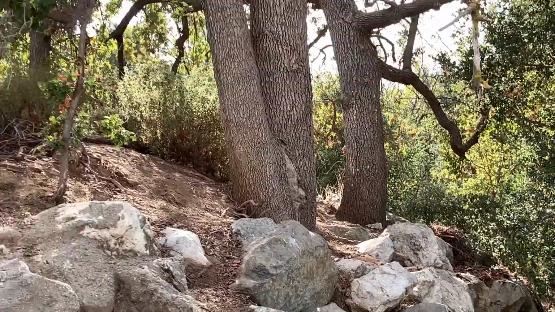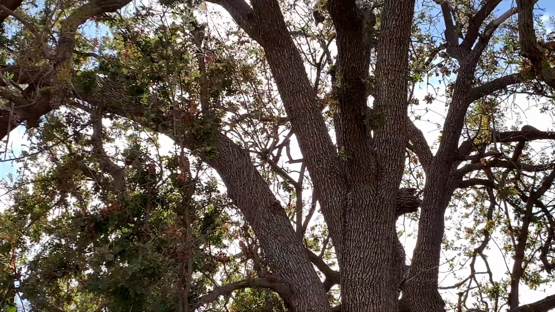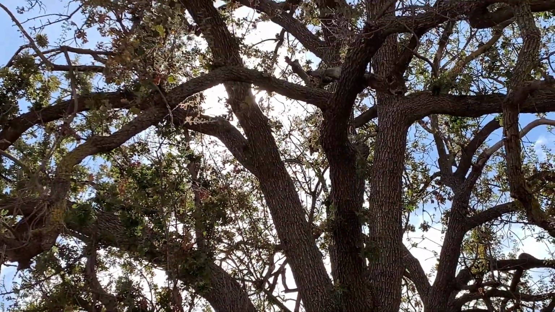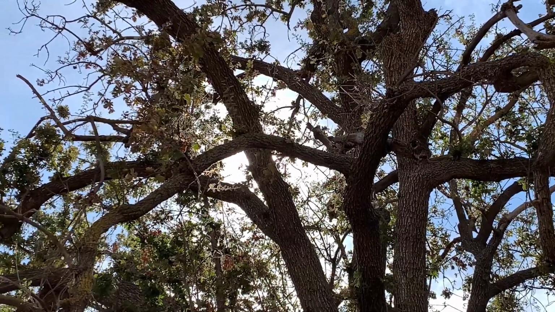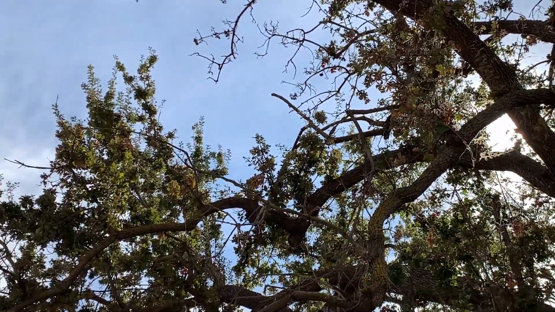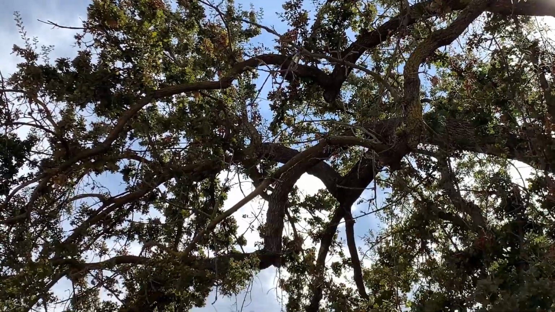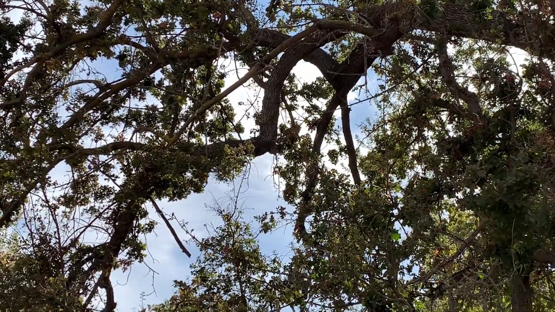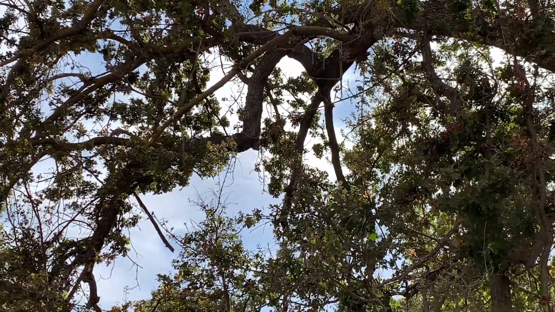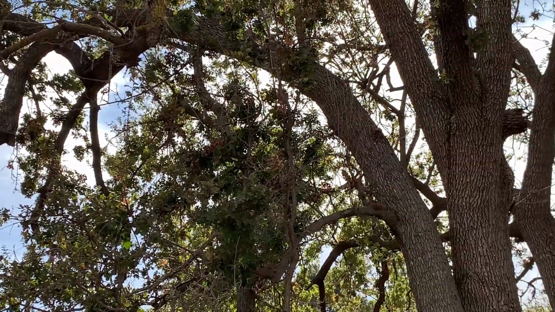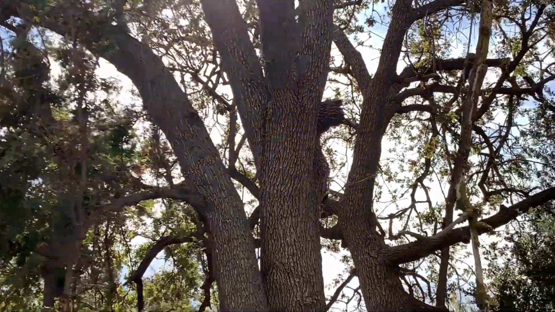I'm pointing up to it right now. They are really, really beautiful. They're very old. Some of them are 400 or 500 years old. And one of the ways you can tell it's a valley oak is that it loses its leaves in the winter. In fact, this tree is starting to do that right now because it's November. Let's look at another kind of oak tree that's over here.